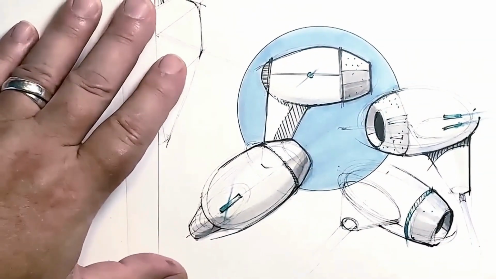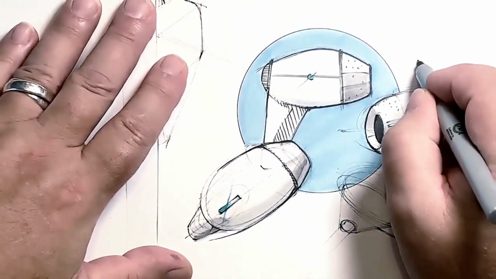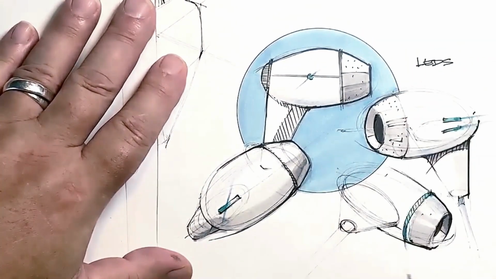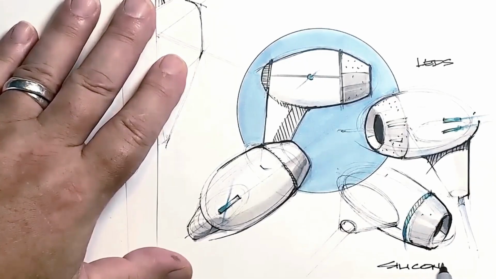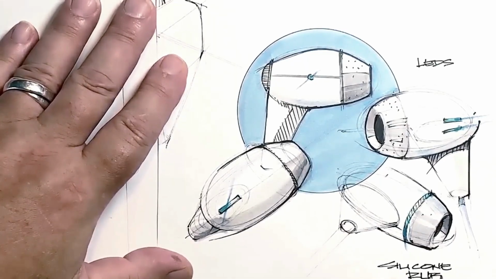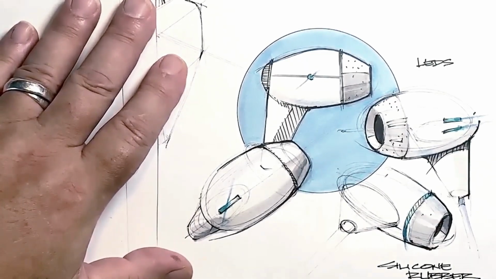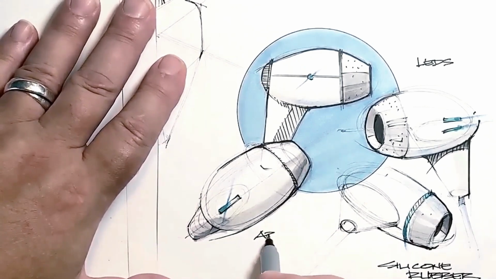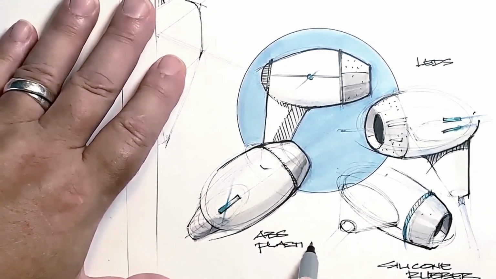In this example, I've actually gone back in with a little bit of two different blue Prismacolor pencils to kind of add a little dynamic flair to the LEDs. And now I'm adding my notes.